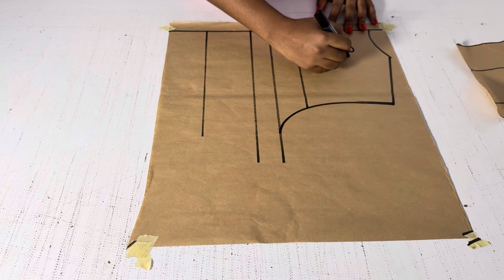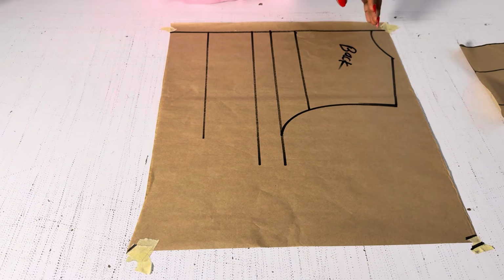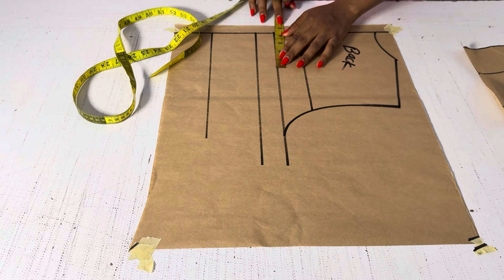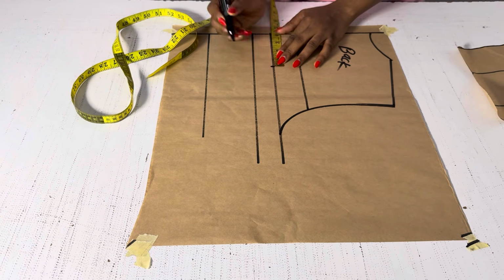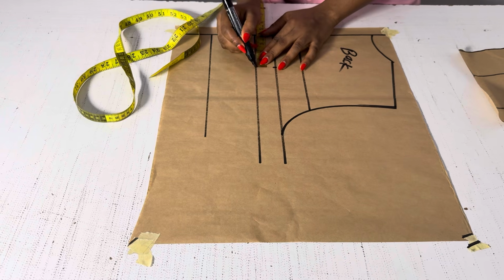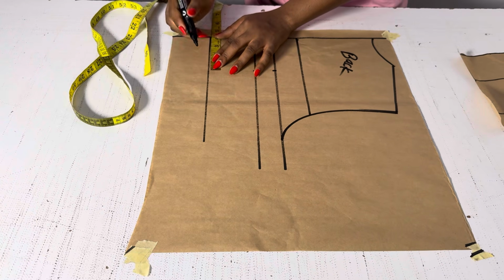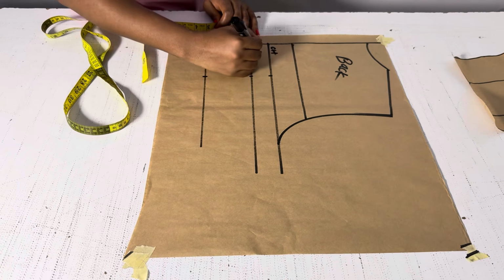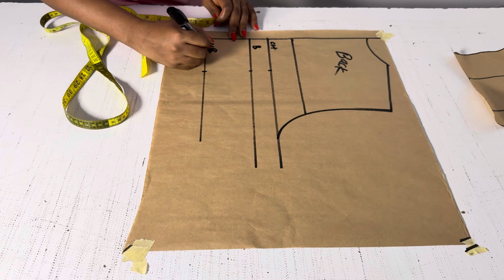And for the back pattern, we're definitely going to start with the nipple to nipple measurement. And you remember that the dart for the back will start from the chest point. That's half an inch below the chest point. So I'm going to start marking from the chest point to the bust point, to the under bust, and down to the waist. And then I'm going to connect with my straight ruler.